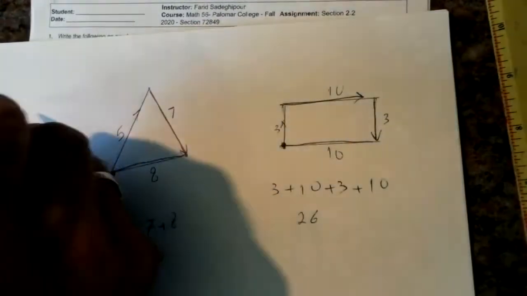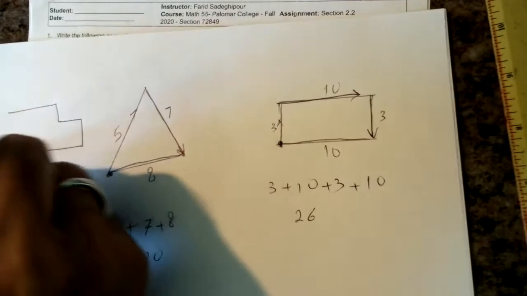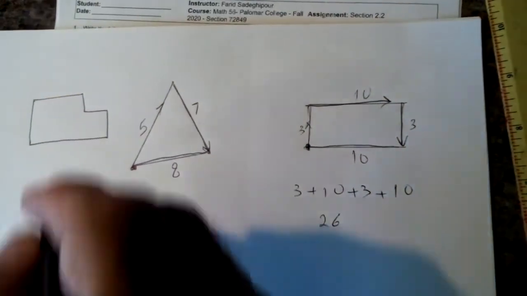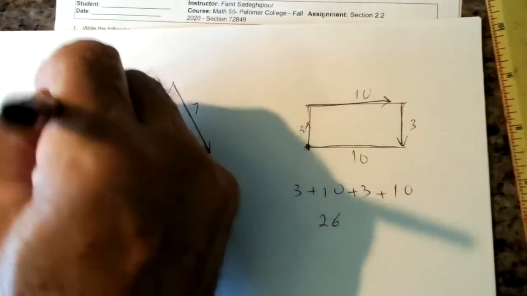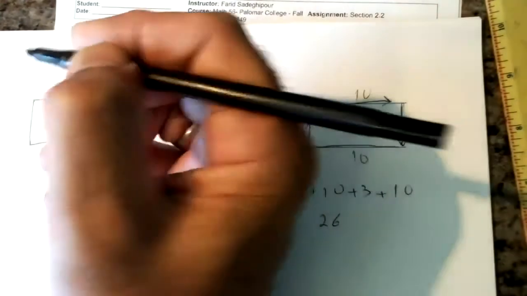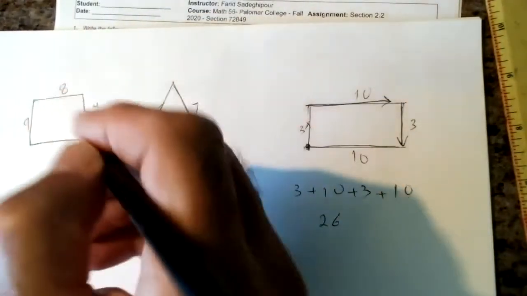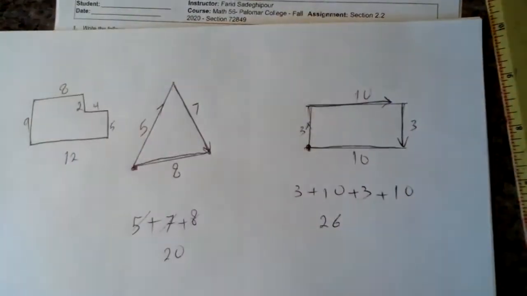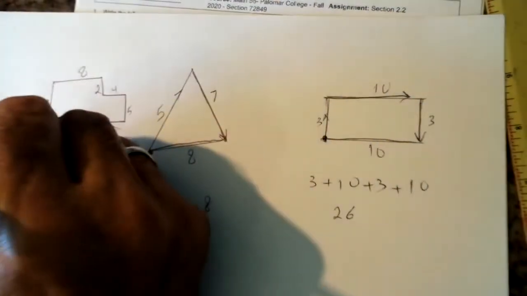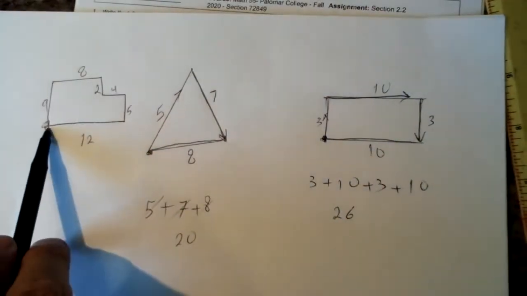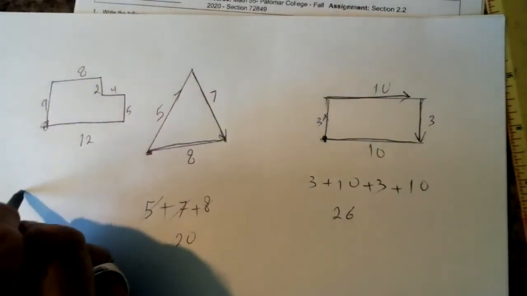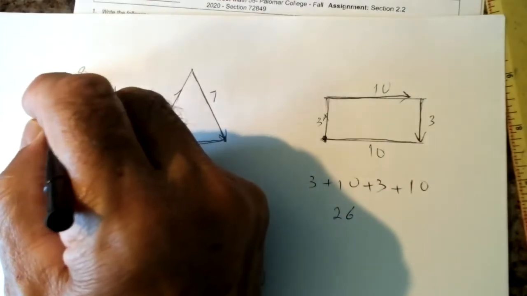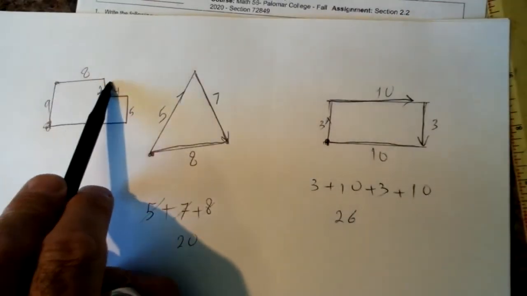Like if I have something like this: 5, 4, 8, 9, 12, 2. How would I start it? You start from here. You say, okay, I got 9. Go from here to here is 8.